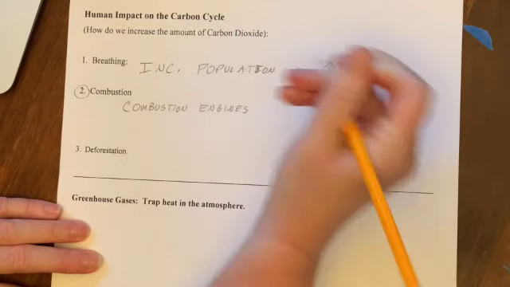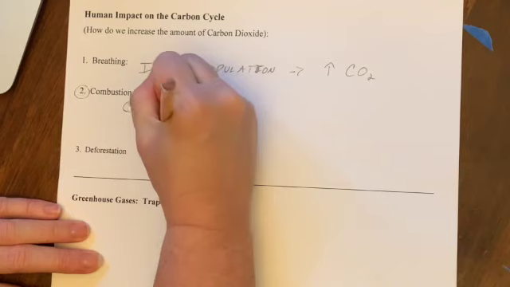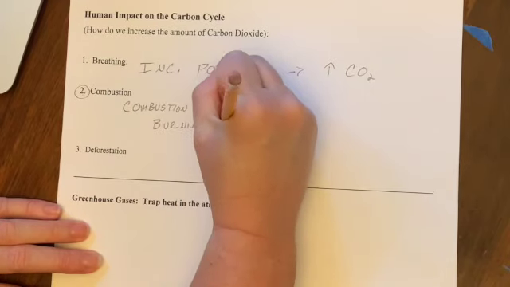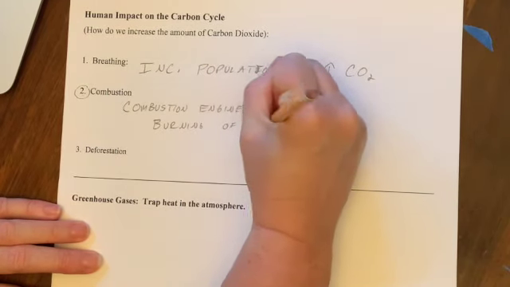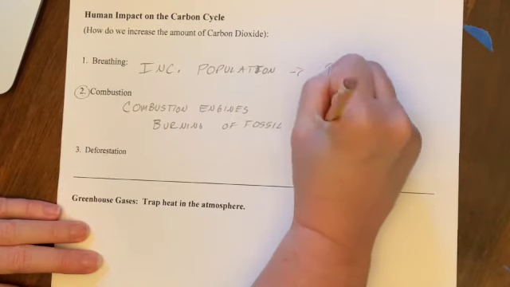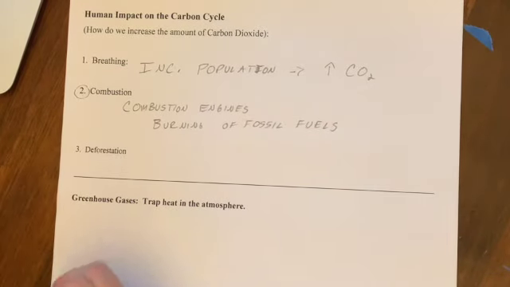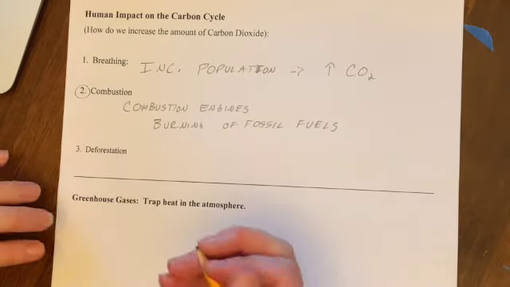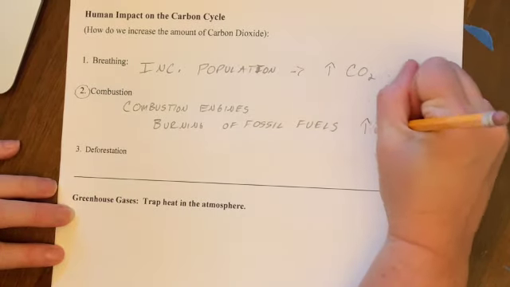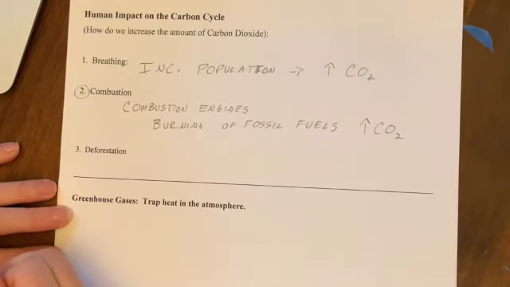This is the burning of fossil fuels, and the burning of those fossil fuels, whether it is for cars or planes or for heating or for cooking, all of those will certainly increase the carbon dioxide in the atmosphere.